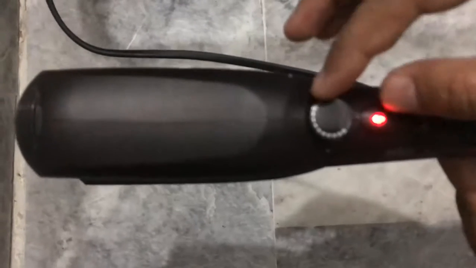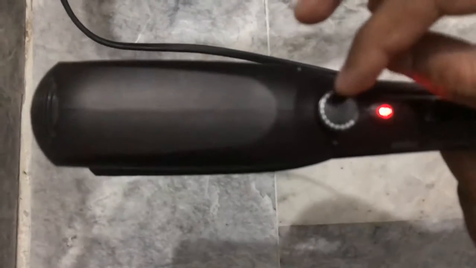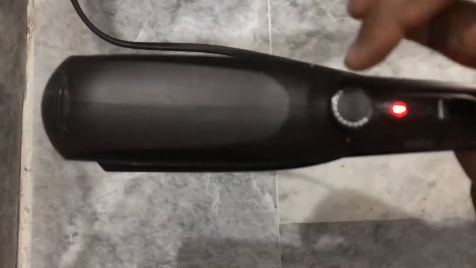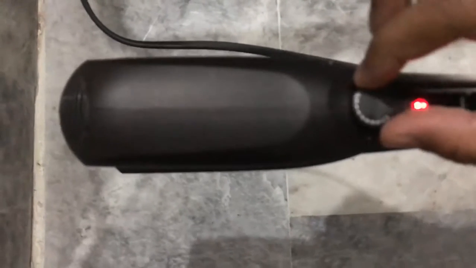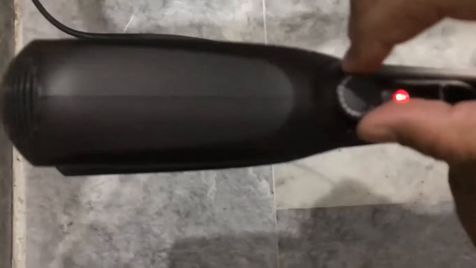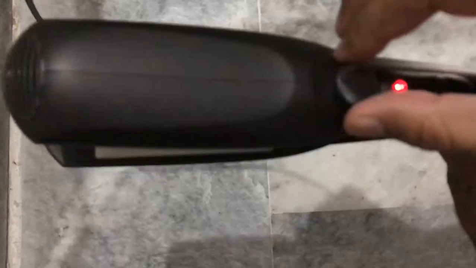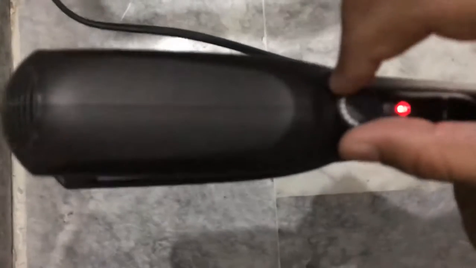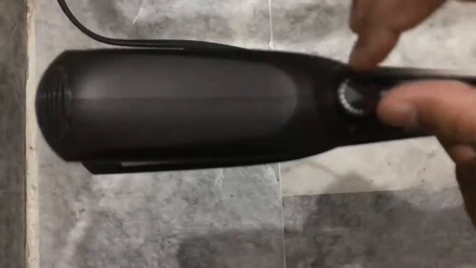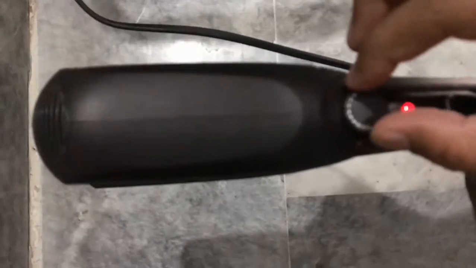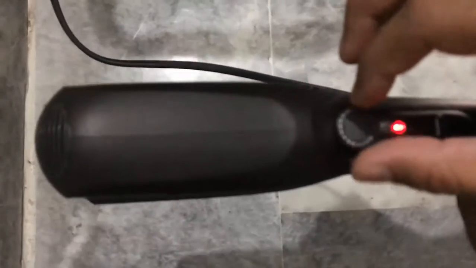Now we have to sufficiently heat this device before we can use it. There is a knob here, a rotating knob, so we can rotate it from minimum to maximum, and this is now at maximum. This has more heat at maximum, and if you want to slow it down, just minimize the heat, we can do it the other way around.